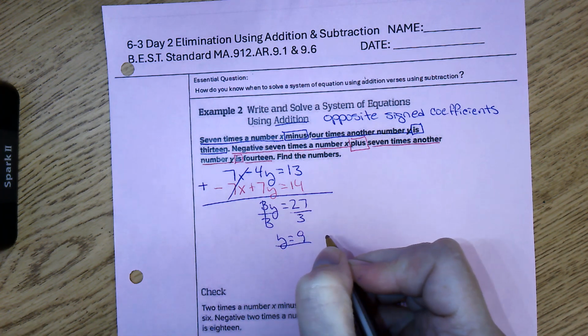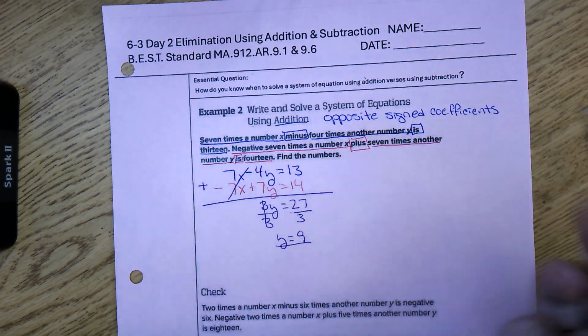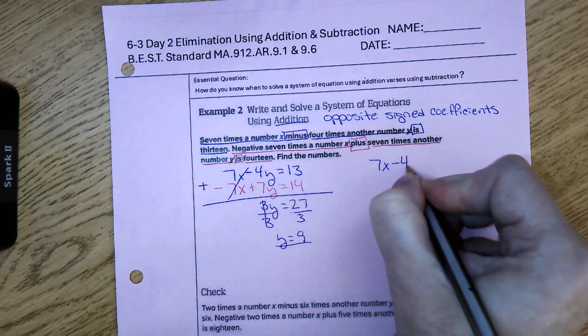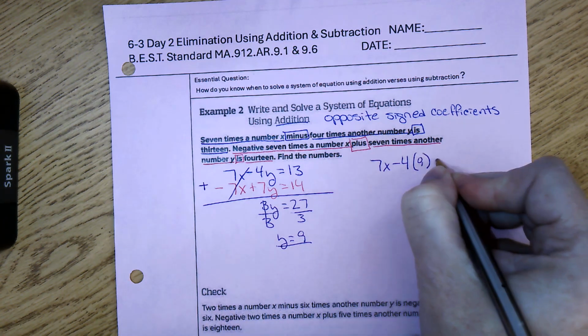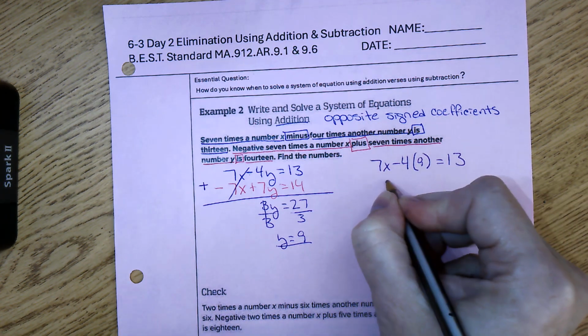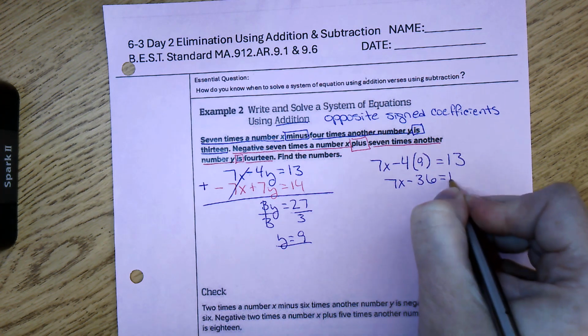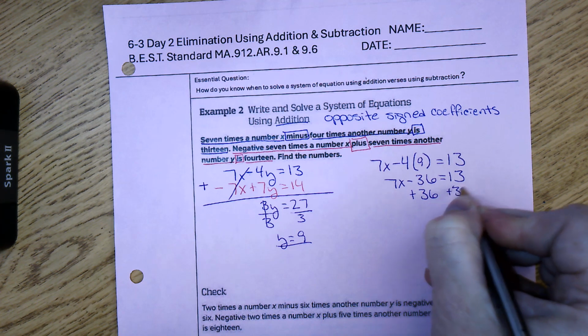We have found y. Now let's find x. We could use either equation. I'm going to use the top one. So 7x minus 4 times y, which is 9, equals 13. So 7x minus 36 equals 13. We will add 36 to both sides.